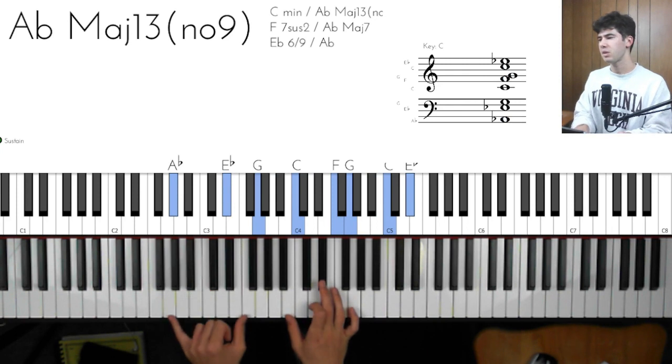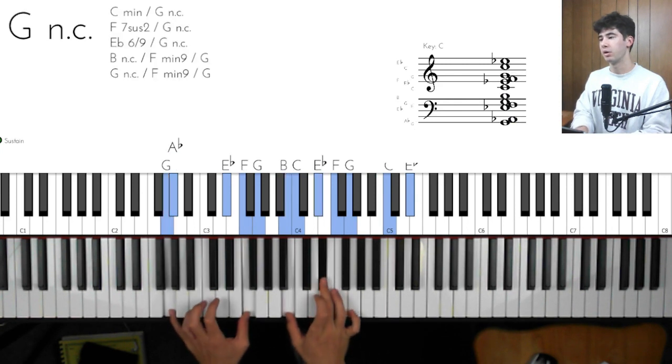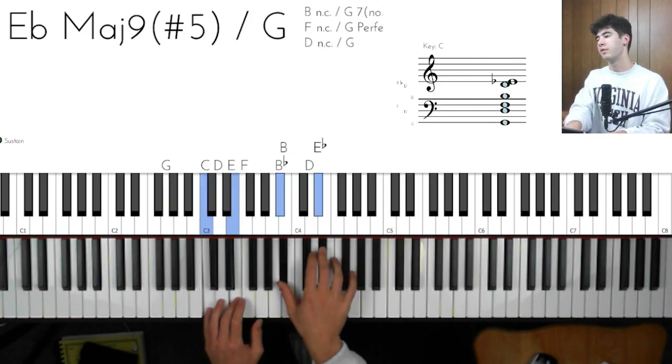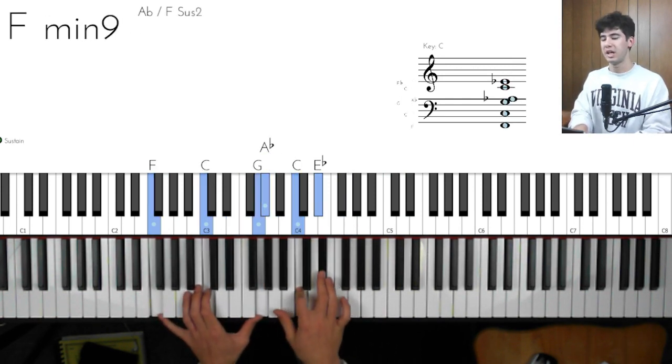Okay. Now I want to move to F minor 9, so I'm going to set up a 2 5 1 to that F minor 9. So here's our 2 of 2, our 5 7 of 2, moving to the 2 chord. Now I'm on the actual 2 chord.